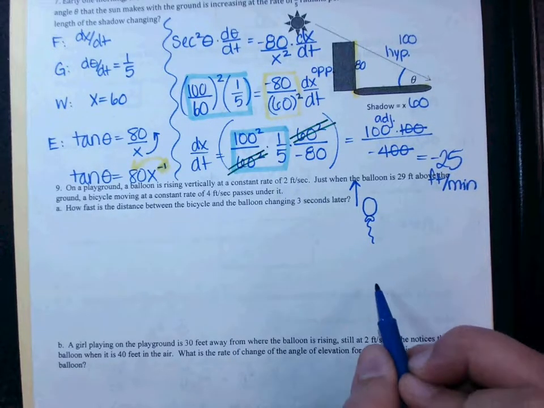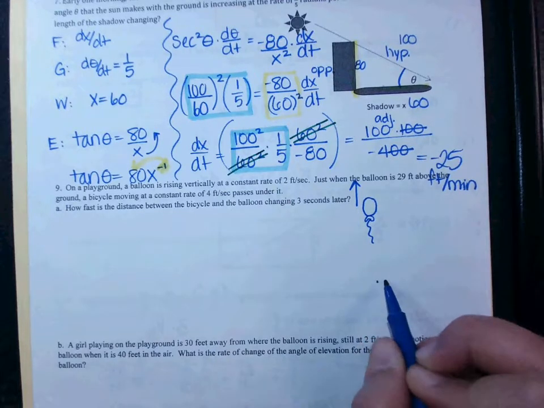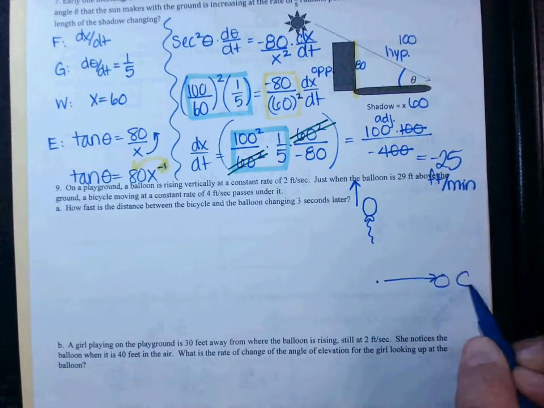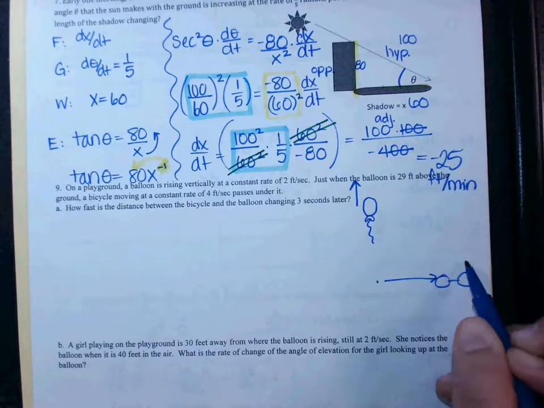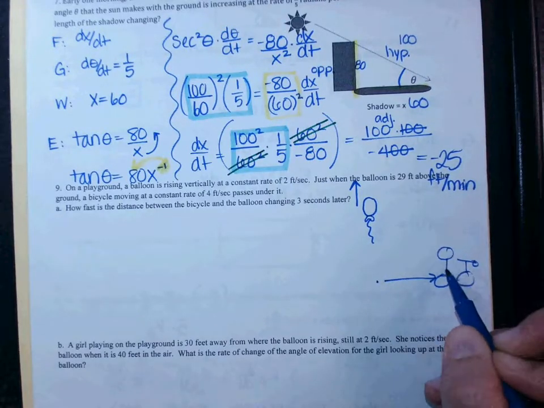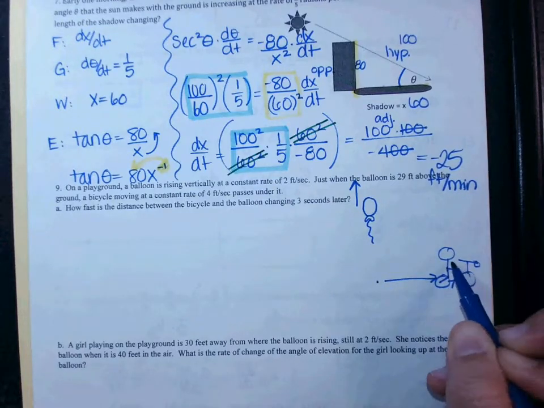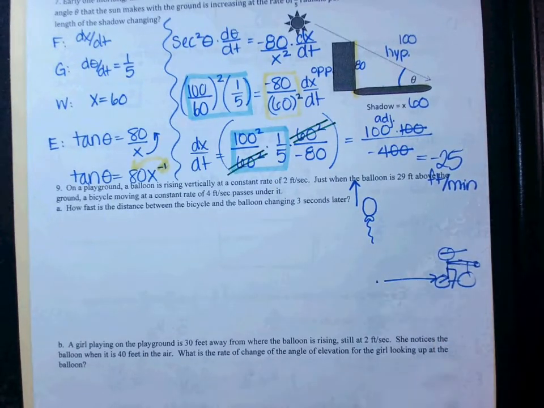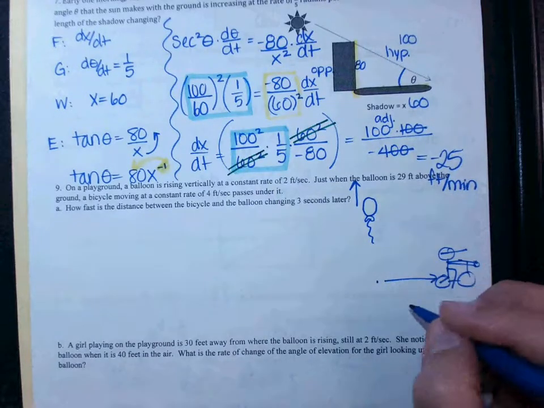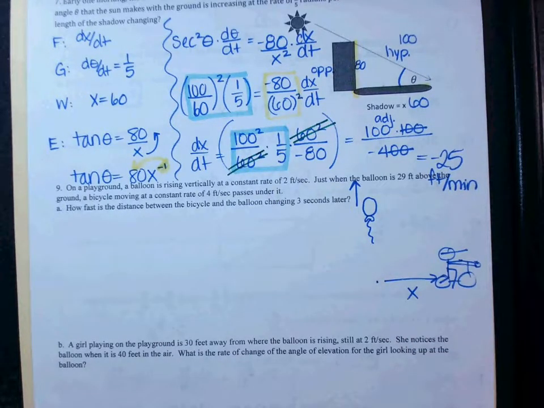So our bicycle's here, but remember, he's moving this way, so I'm going to draw him over here, so he's not directly under it. He has a bell on his bike. There he is, biking along. So, we have two things that are moving. We have a guy moving, let's call it X. We have a balloon going up, let's call it Y.